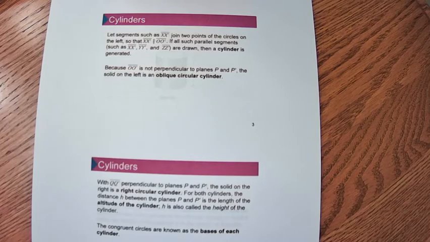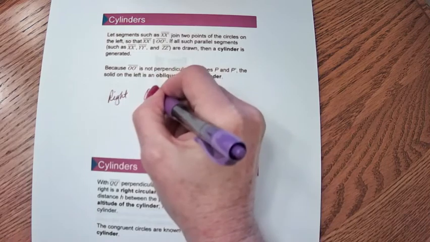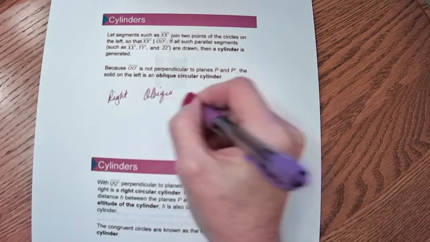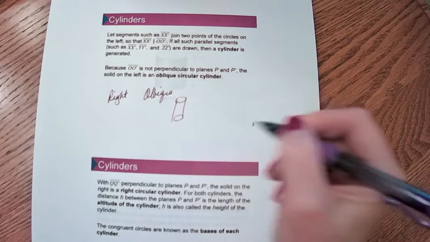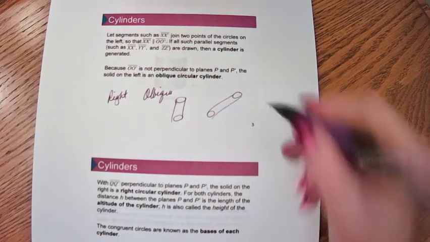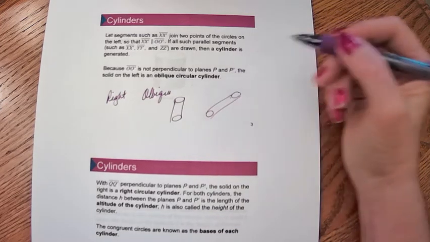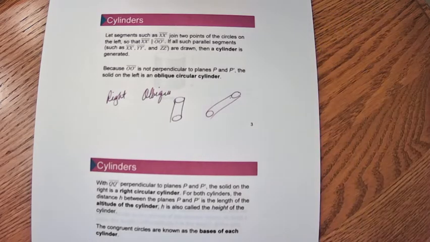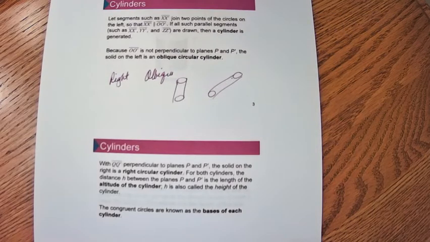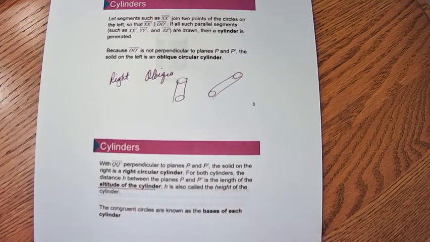So, taking what we already know about prisms, first of all, you can have a right cylinder, or you can have an oblique cylinder, depending on if it's straight up and down. These are quick drawings. If it goes on a slant, if the angle is not a 90-degree angle, it would be considered an oblique cylinder.